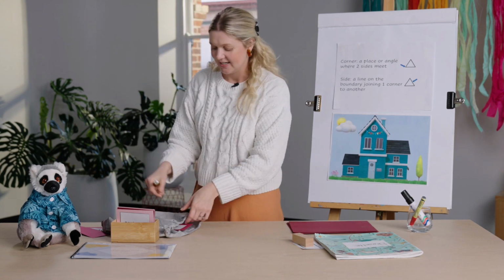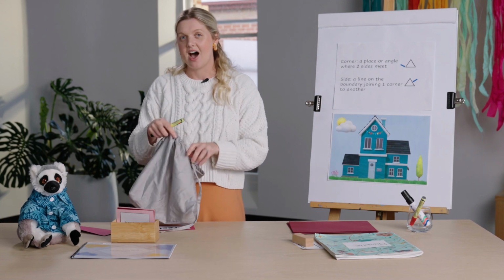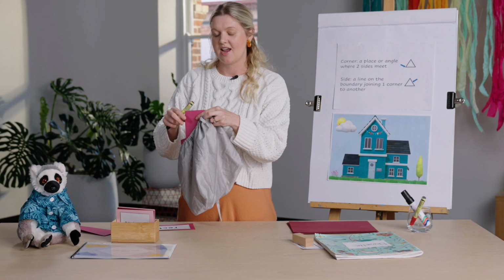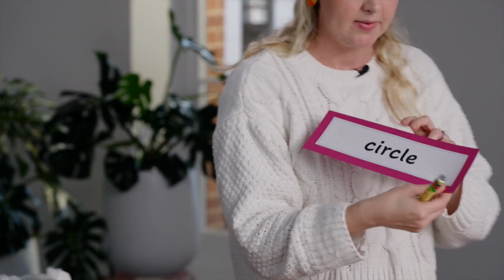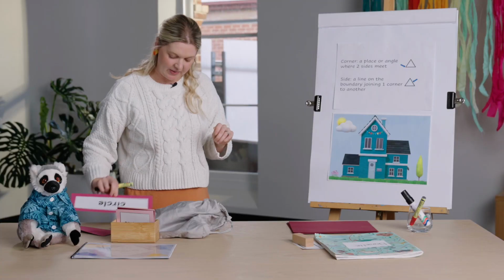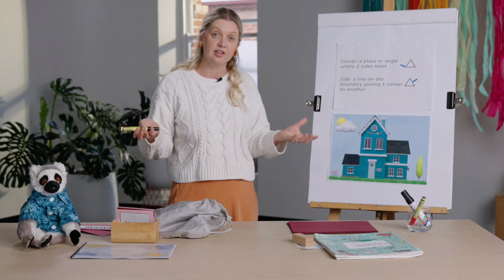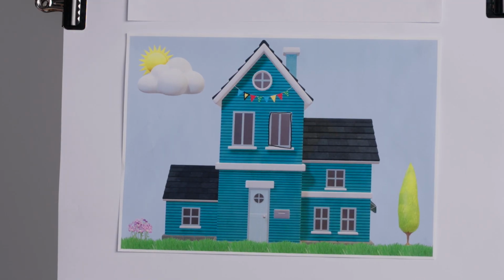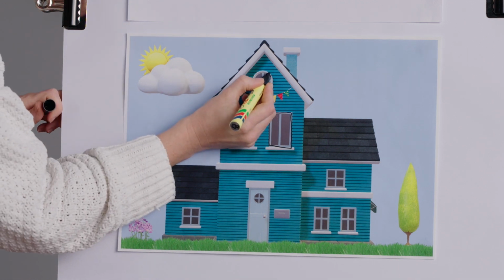Let's do another one. I spy with my little eye something in the shape of a circle. Okay, where in the picture can you find a circle? I want you to point to it now. Ooh, this one is also up the top of the picture. Is this the circle that you found?